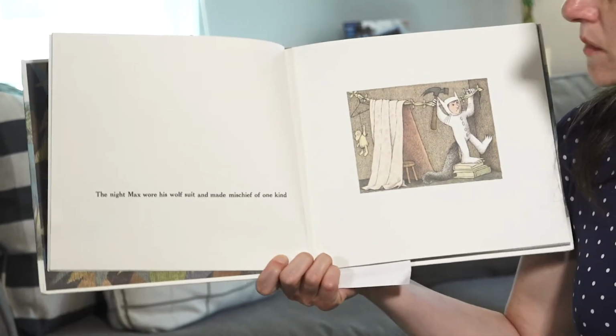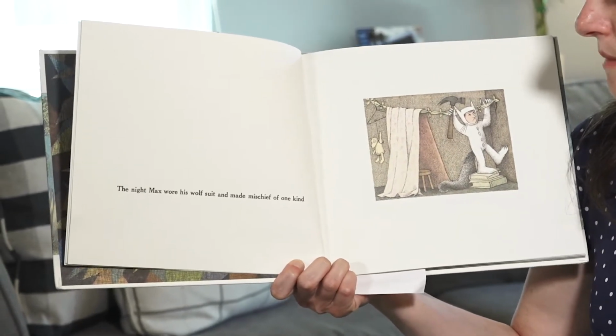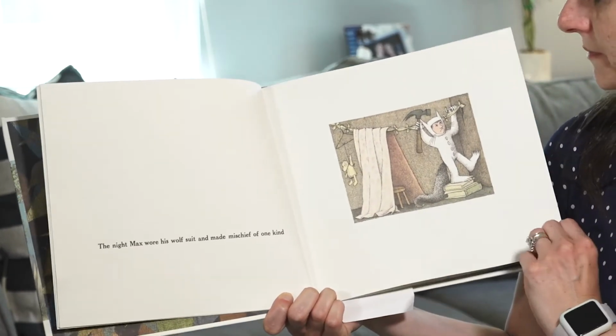The night Max wore his wolf suit and made mischief of one kind and another.